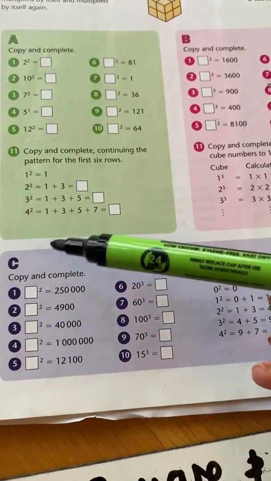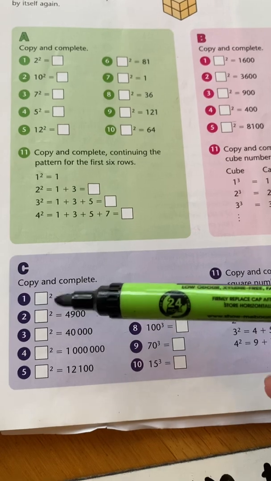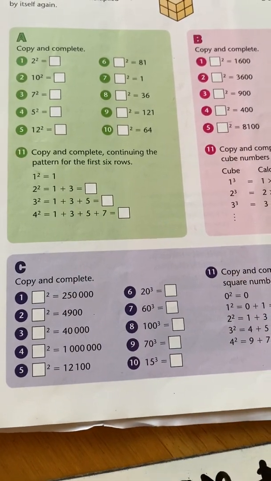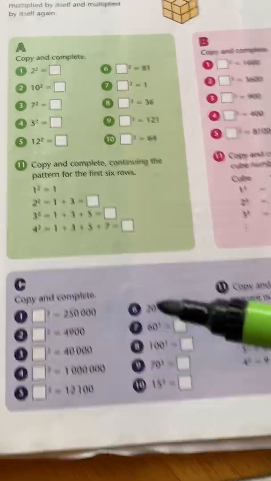Now you do have to think a bit more here, because you have to think what times what will be 250,000. You might need to do a bit of trial and error. Again, the better you are with your tables, the more chance you have.